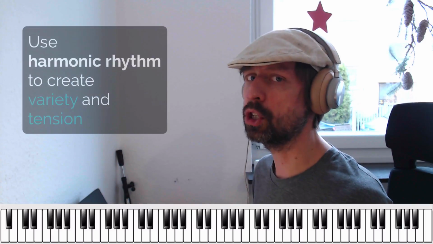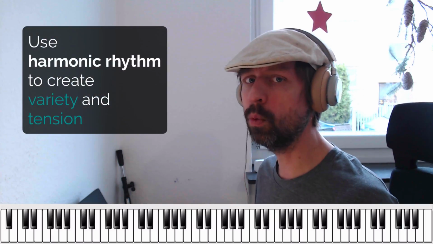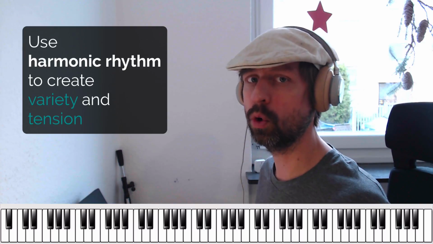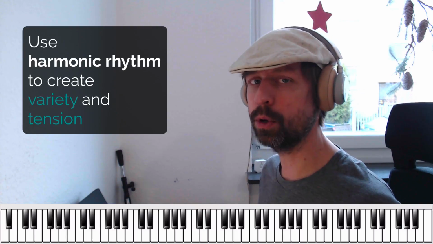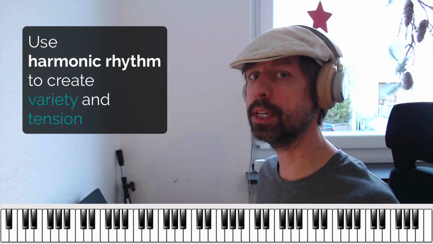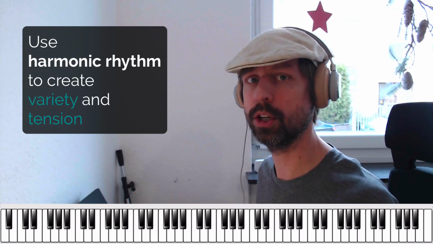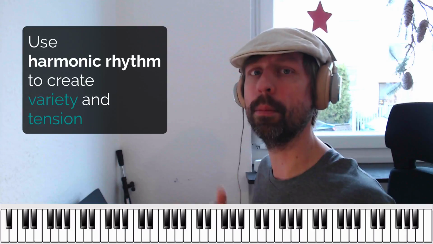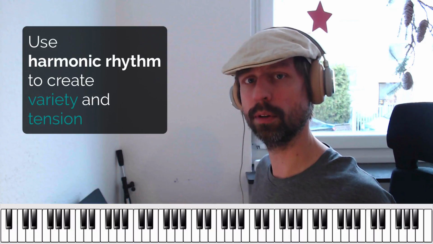And for your own songs, be aware of harmonic rhythm. Don't let it just happen somehow, but be aware that how often you change chords influences how your song feels. And increasing harmonic rhythm usually increases tension. And switching between harmonic rhythms creates interest in your song.